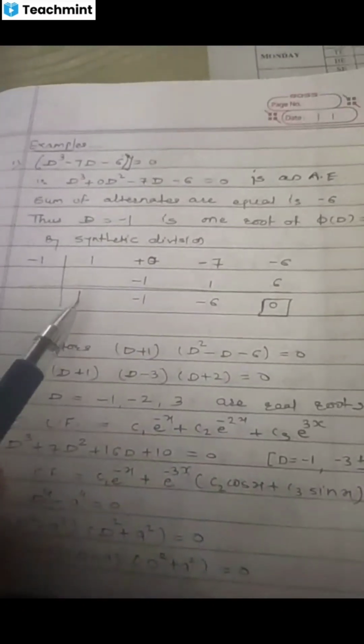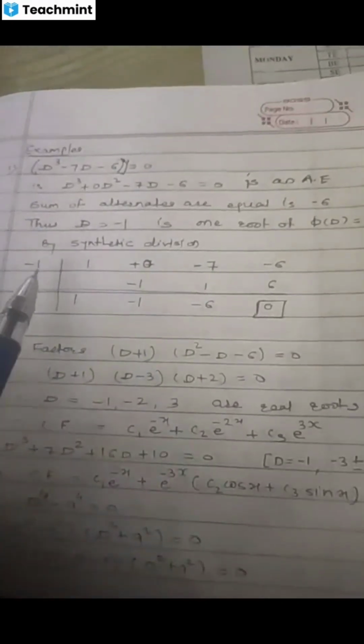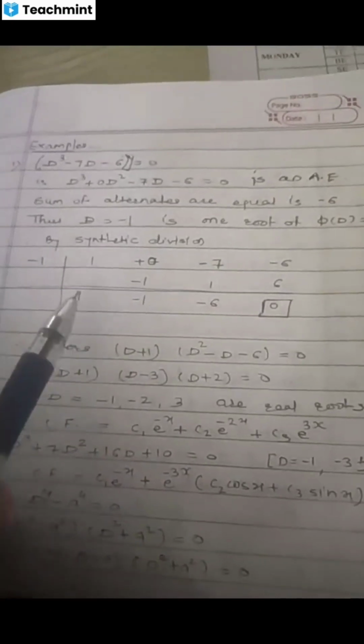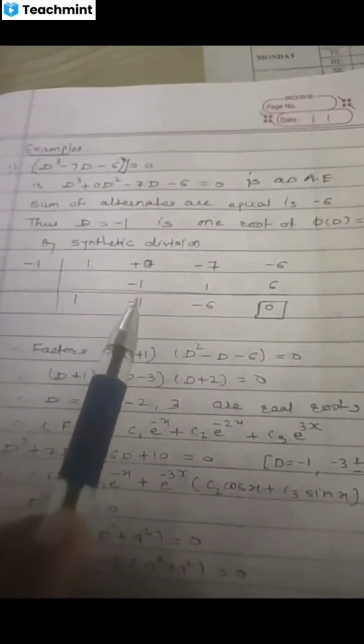Now you take the first coefficient 1 as it is. One of the roots here is d is equal to minus 1, so you write here minus 1. This 1 into this minus 1, the multiplication of these two, is minus 1, so you write here minus 1. Now the addition of these two, minus 1 plus 0, is minus 1, so you write here minus 1.